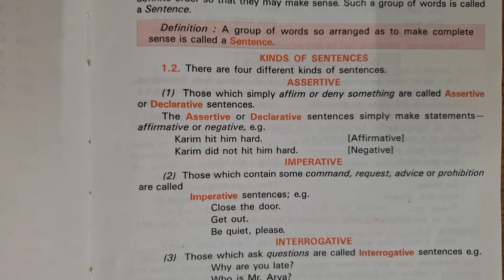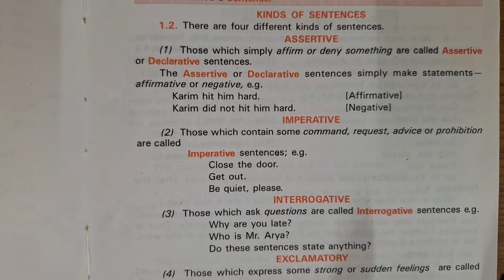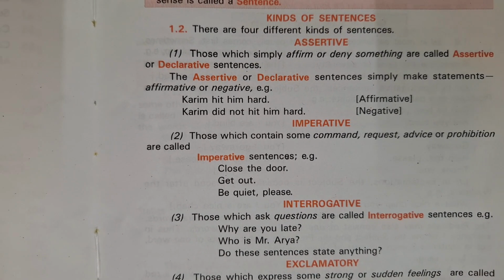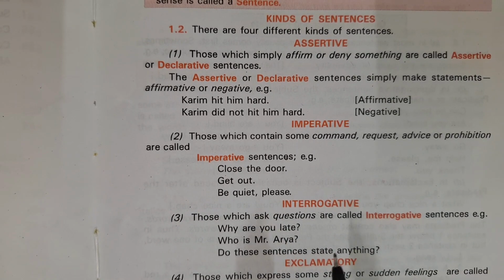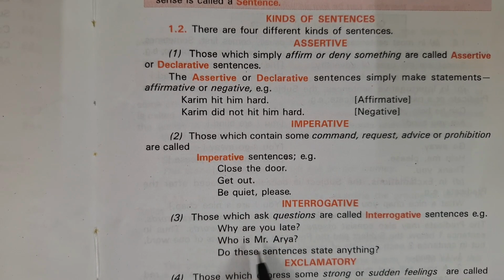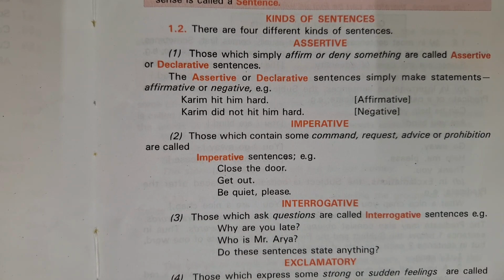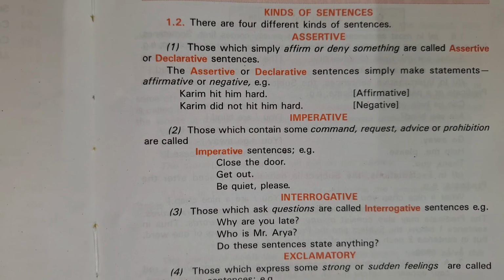Now, interrogative sentences. The word interrogative itself has the word interrogate. Now, interrogate means to ask, to question. So those which ask questions are called interrogative sentences. Example, why are you late? Question mark. Who is Mr. Arya? Question mark. Do these sentences state anything? Question mark. These sentences are all asking certain things.